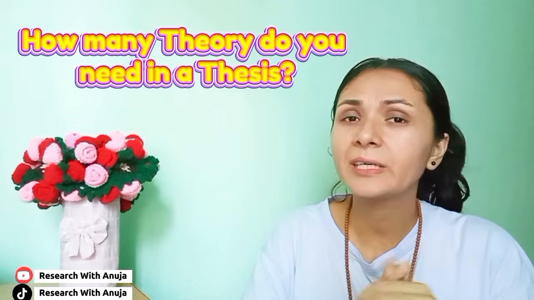How many theories do you need in a thesis? Do you need more than one theory? Sometimes researchers use more than one theory, but don't think using more theories automatically makes your research stronger. You might end up making your research more complicated. So instead of asking, how many theories can I use? Ask, which theory or theories actually help me to understand my research problem?